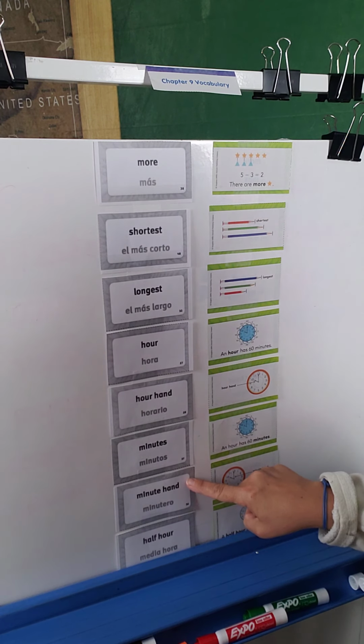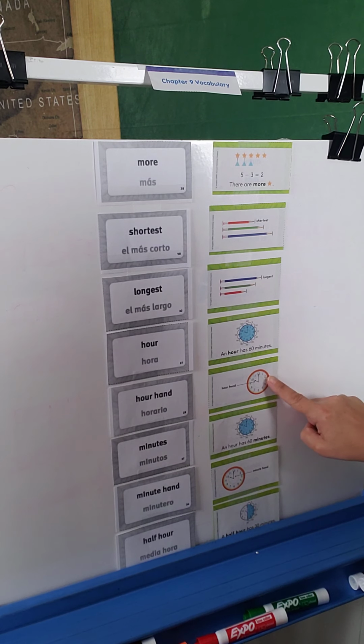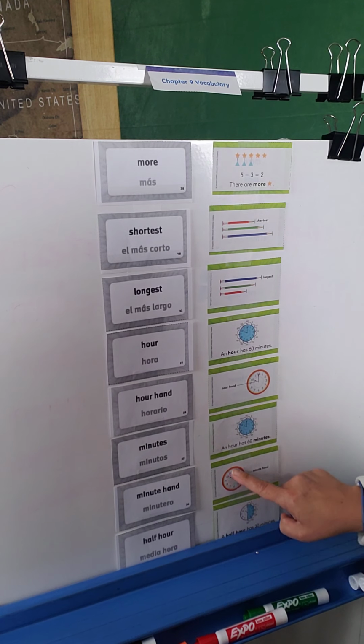All right, the next one is minute hand, minutero. And here we have the clock again, just like we did here, but now we are looking at the longer hand, and it's called the minute hand.